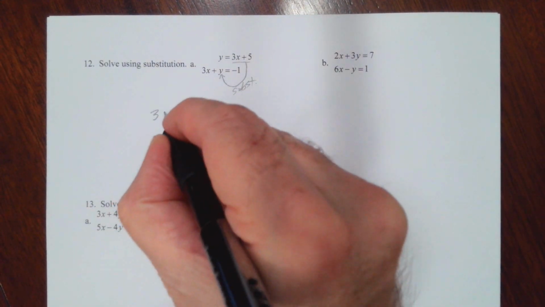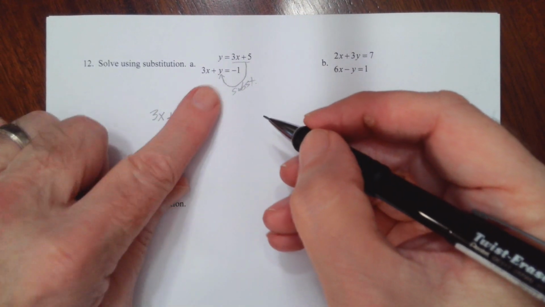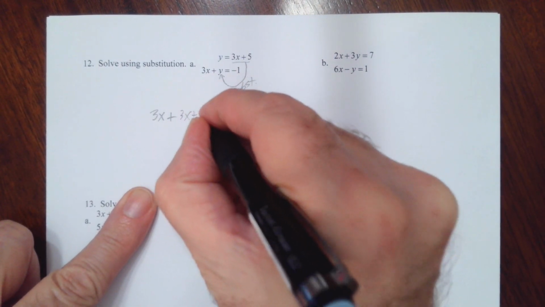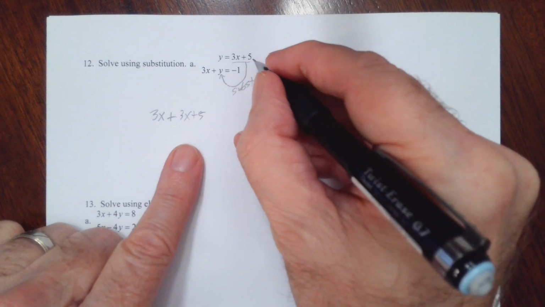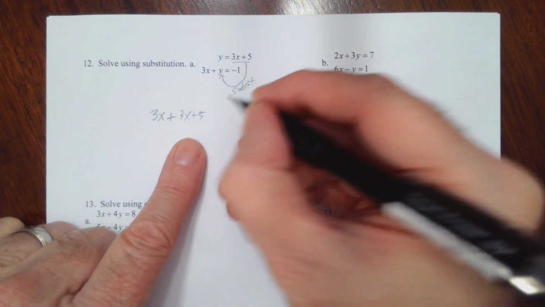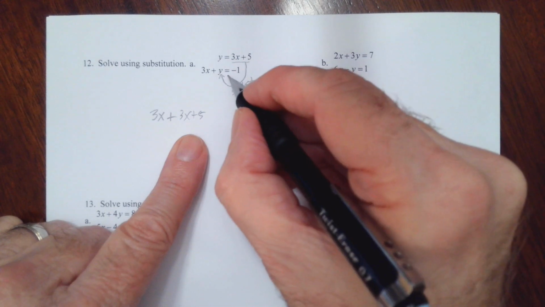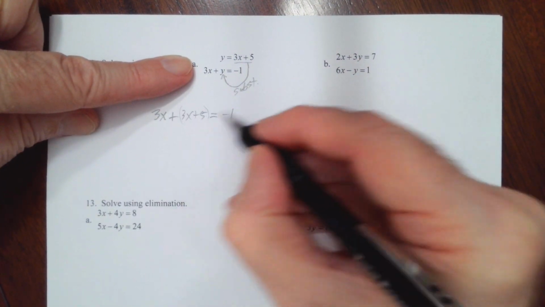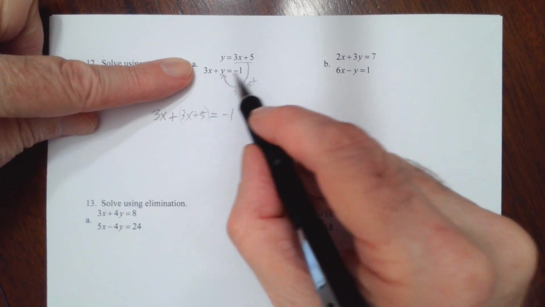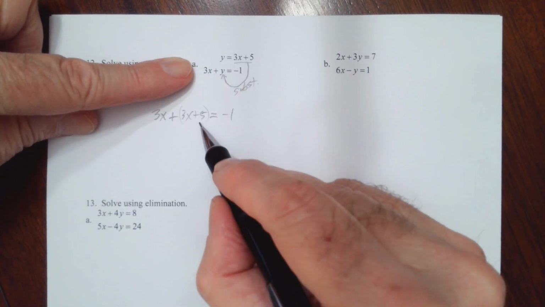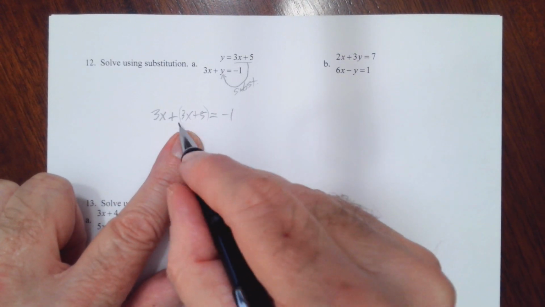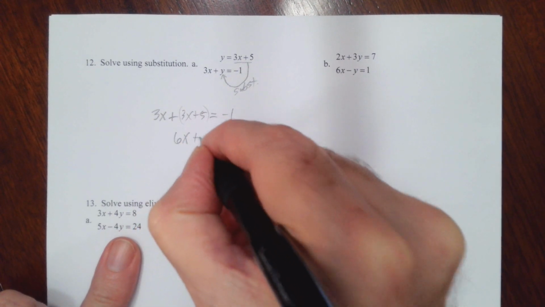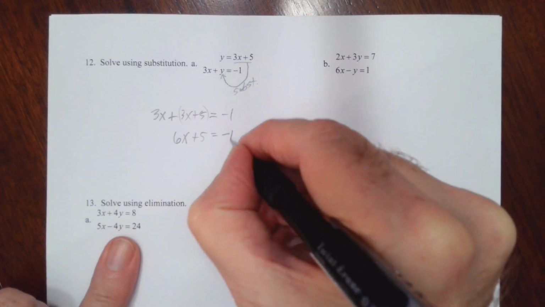So this will become 3x plus, well, we're replacing y with 3x plus 5, and that's equal to negative 1. So basically, we're replacing this y in the second equation with 3x plus 5. Now, we don't really need the parentheses. We can just drop them. And we'll have 3x and 3x is 6x. The plus 5, we can't do anything with that.